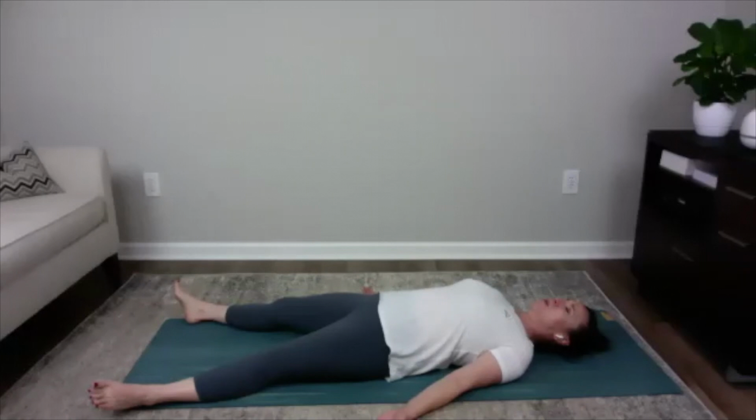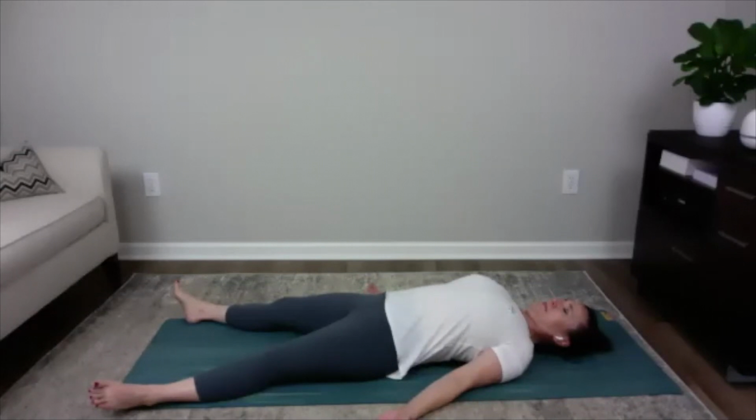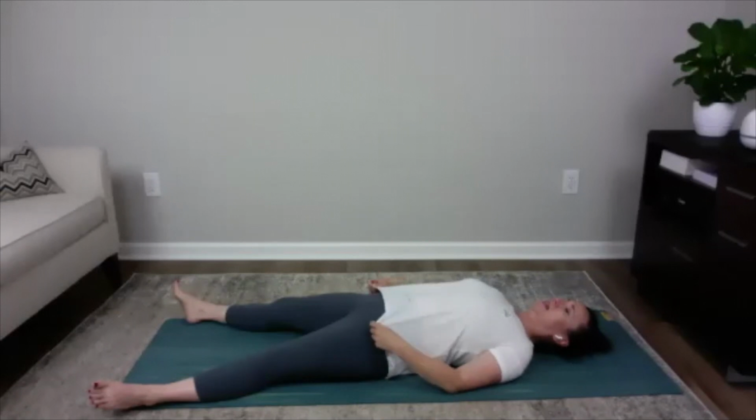So kind of think about where your sternum bone is right now in the center of your chest. Take this moment to tighten your abdominals. So we're not going to focus on a belly breath just yet. And take a deep inhale in and really stretch through your chest. And then as you exhale, let the air go out.